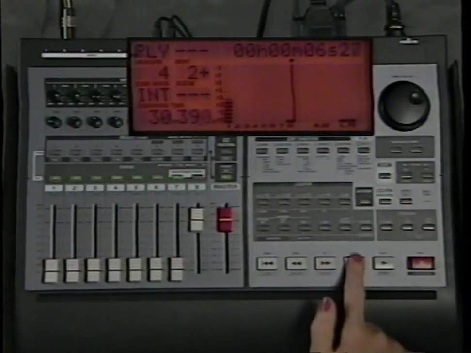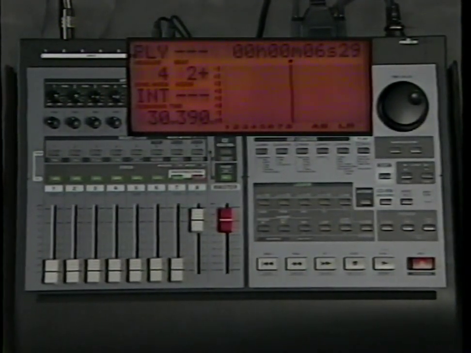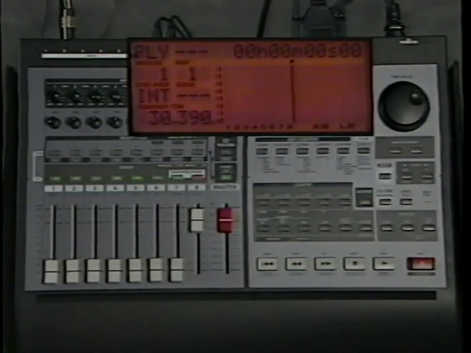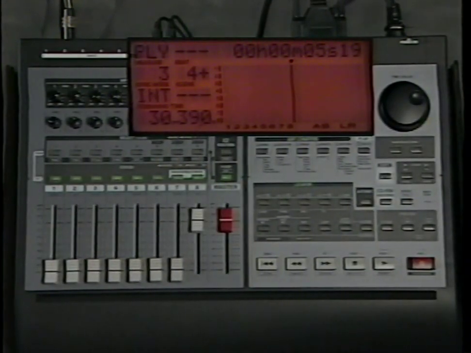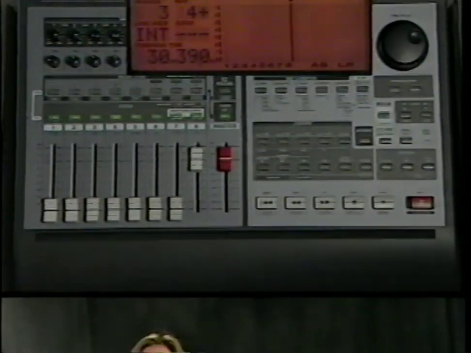Press stop. Press 0 rewind to get back to the beginning, and press play. Once you're done recording to a track, press the status button to put the track in play mode. This will prevent you from accidentally recording over a good take.